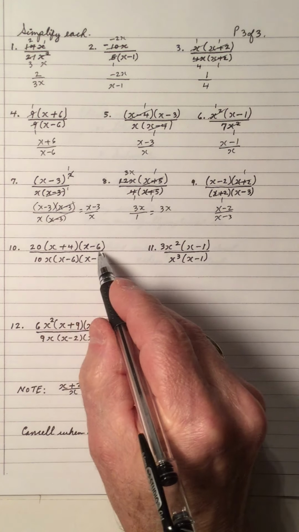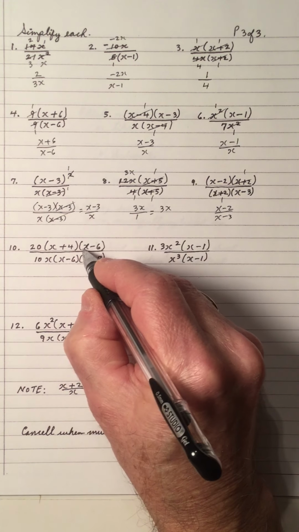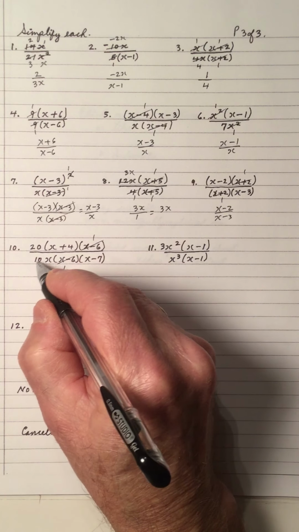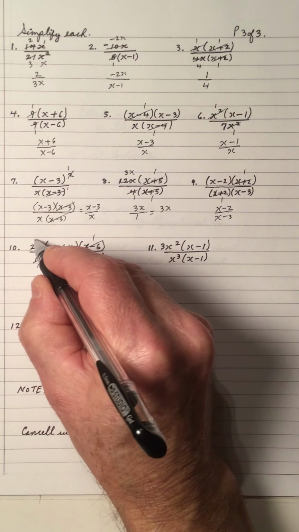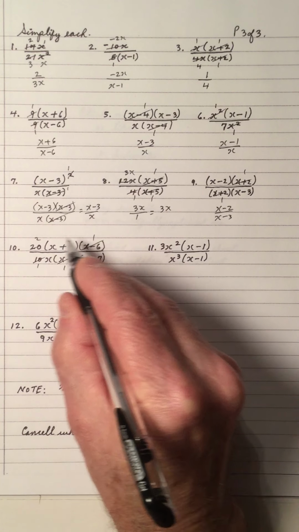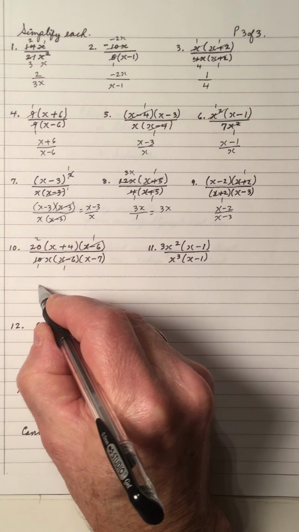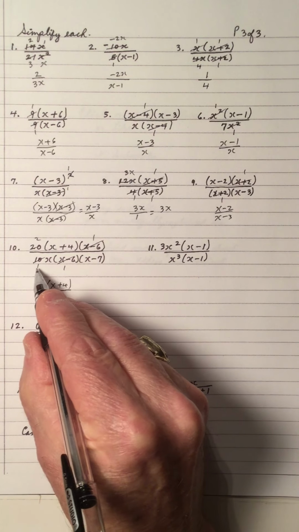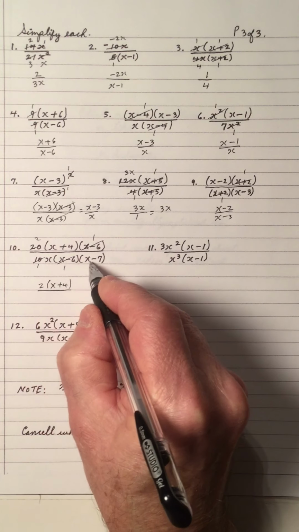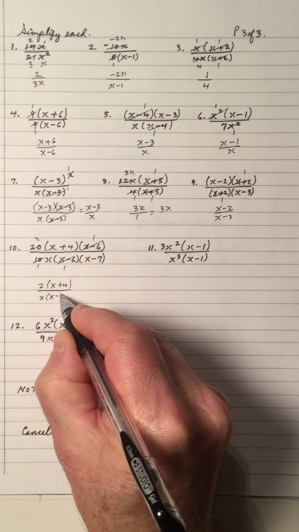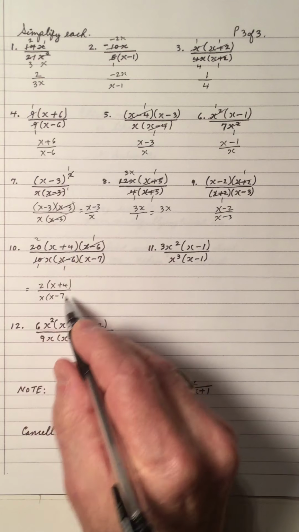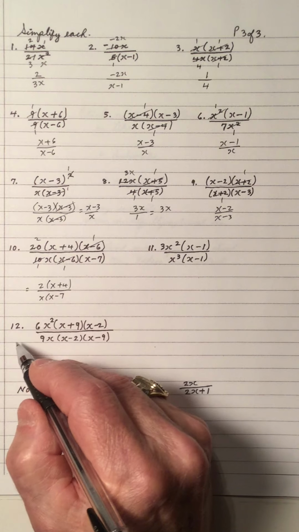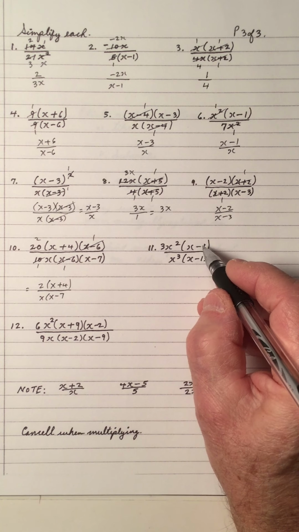Number 10, what factors are the same on top and bottom? We have an x minus 6, cancel. And we have a 10. 10 goes into 10 once, 10 goes into 20 twice. So the top is a 1 times 2 times x plus 4. So that's 2 times x plus 4 on the top. And the bottom has an x times x minus 7. And if you want to multiply that out, you can, but you can leave it like that as simplified.